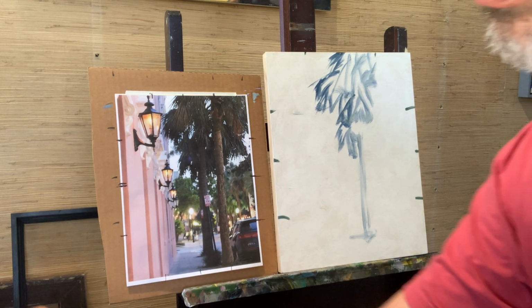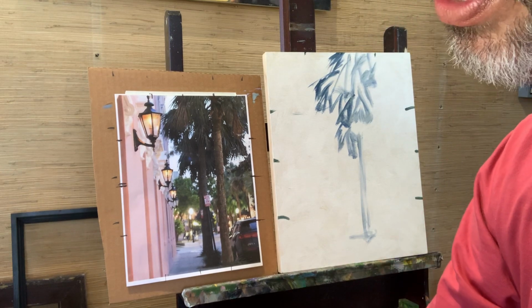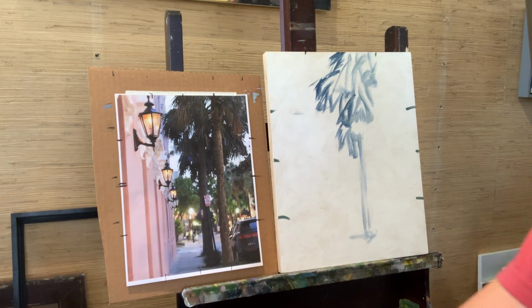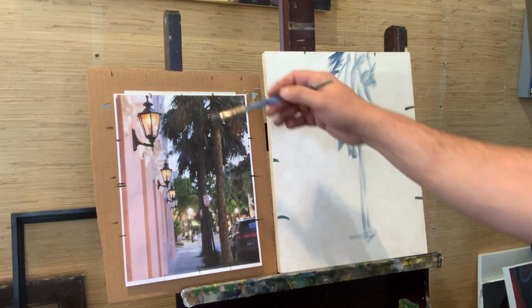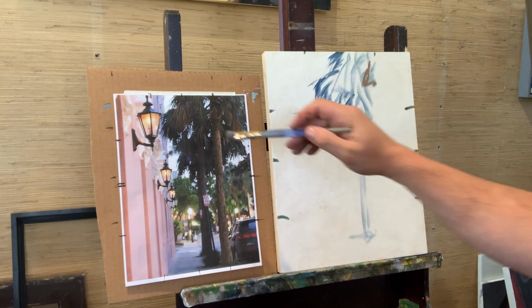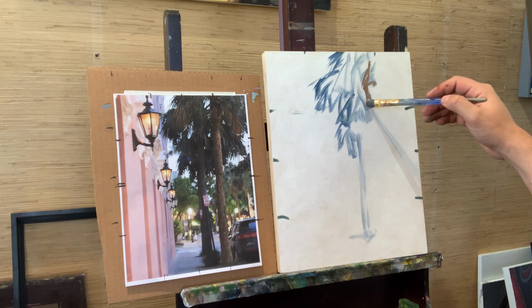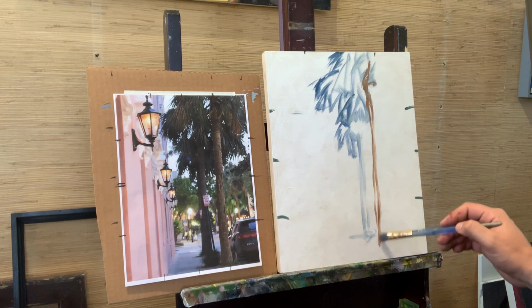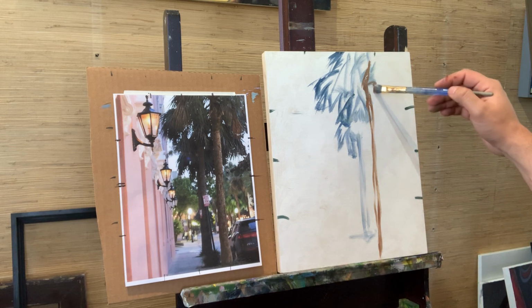I'll just switch up color. You don't have to switch up colors. I'm doing it just to let you know what I'm doing at the time. All right, so I'm going to concentrate on the palm trunk right now, right here.